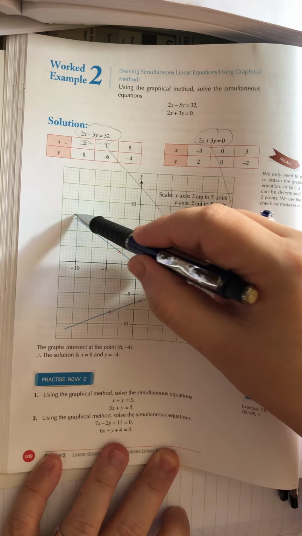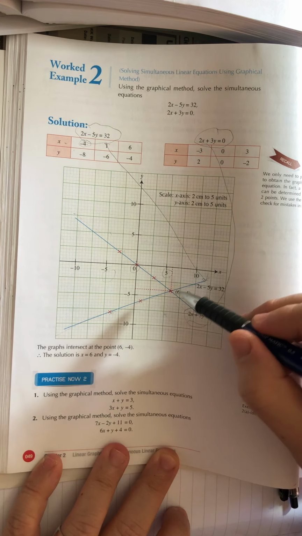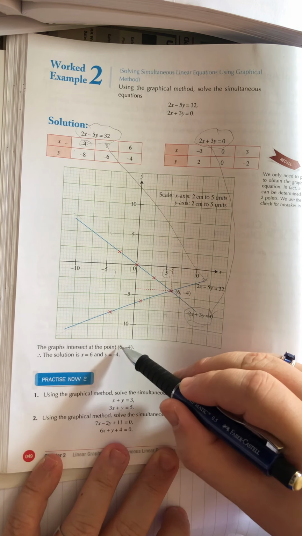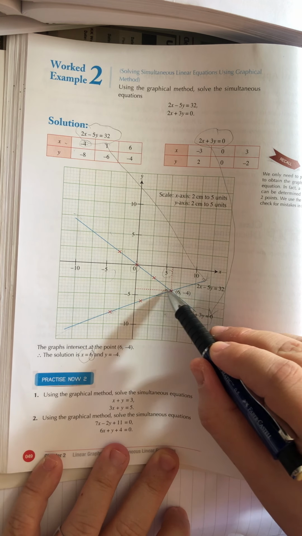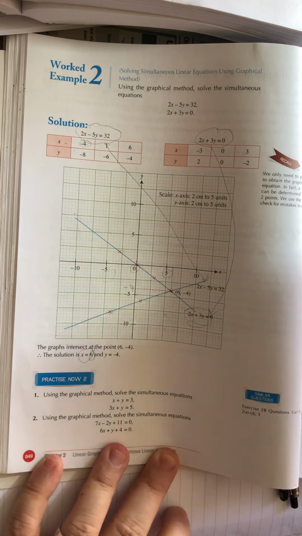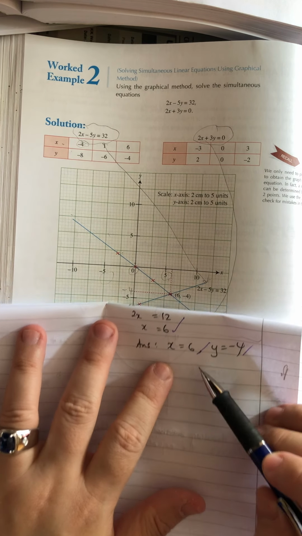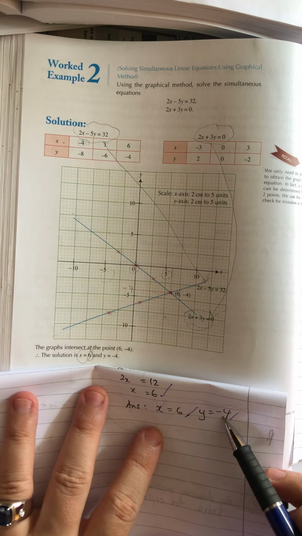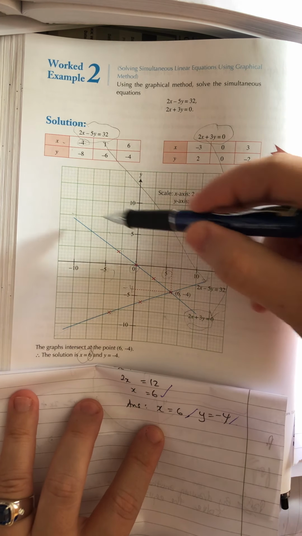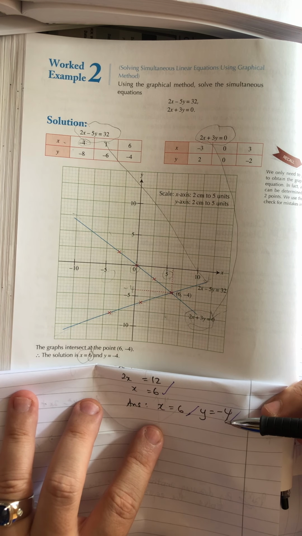Now notice that the intersection of these 2 lines here actually gives you the x value, which is 6, and the y value when you draw it horizontally, which is minus 4. It's the same as what we've obtained earlier using algebra, if you remember. x is 6, right? y is minus 4. So we can either use graphical method this way, or we can use algebra.